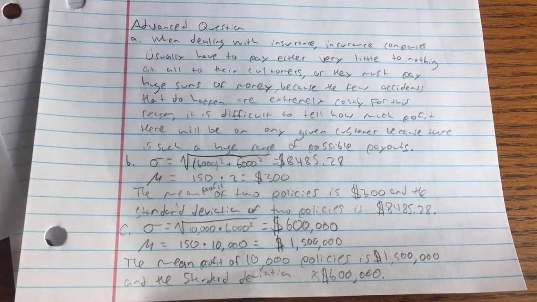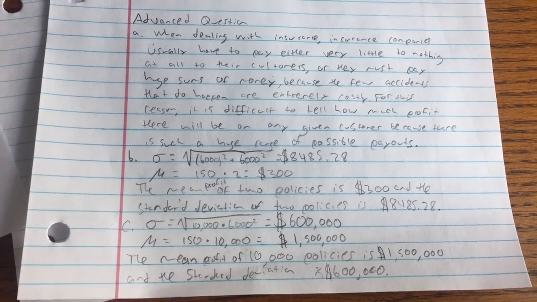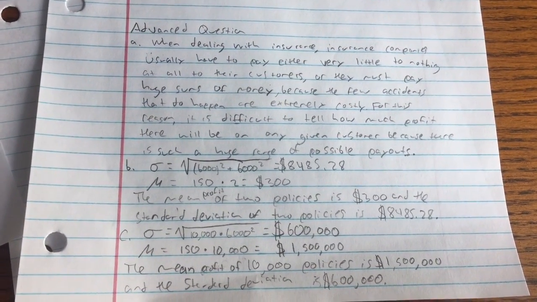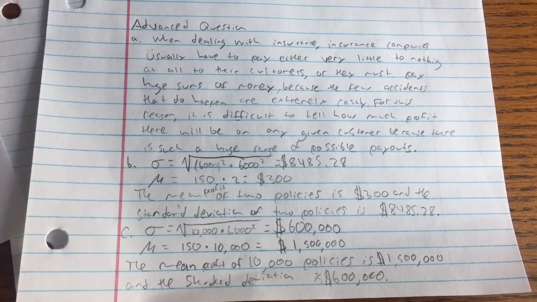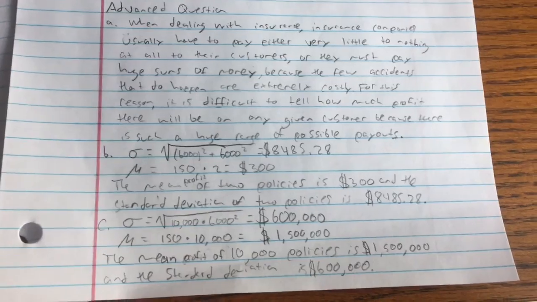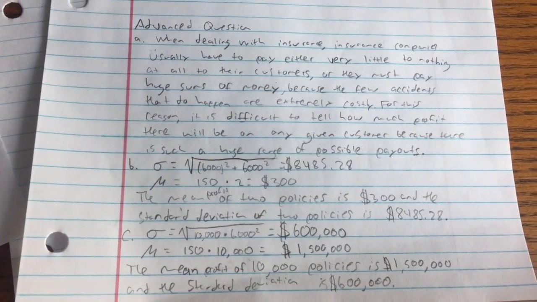So basically the situations where they do pay, it's just going to be a lot of money, and where they don't pay, they'll be making a lot of money. So that pretty much explains why with insurance you're going to have such a huge standard deviation.